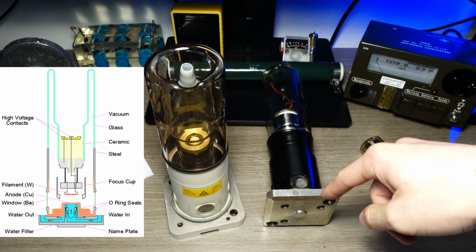Molybdenum is used because it has X-ray emission at 17 kiloelectron volt that is better suited for single crystal X-ray diffraction, while copper is best suited for Bragg experiments, so for example in powder X-ray diffraction.